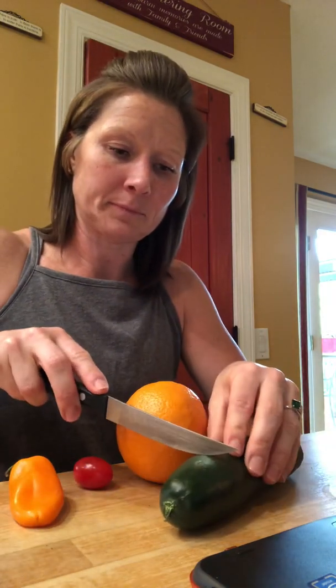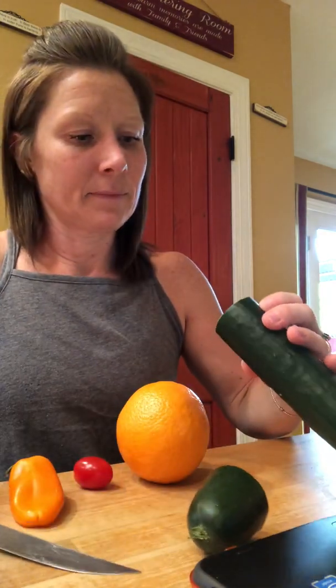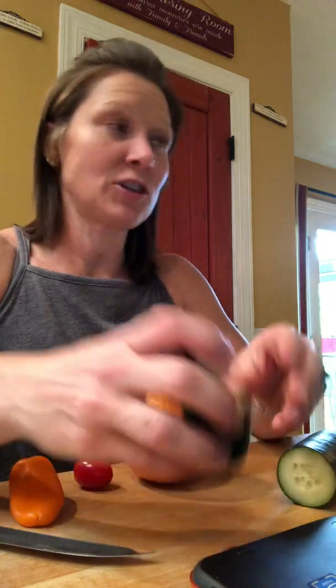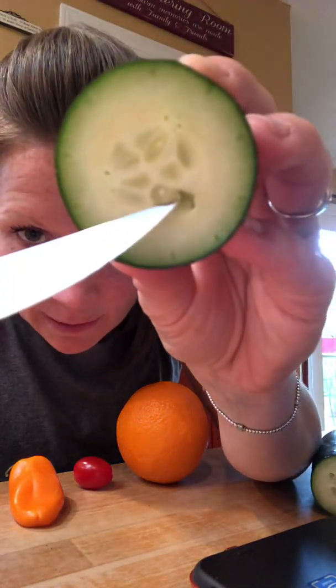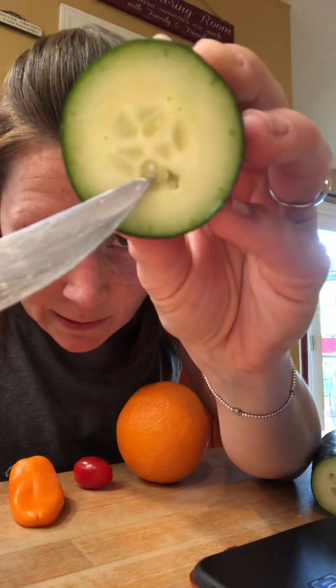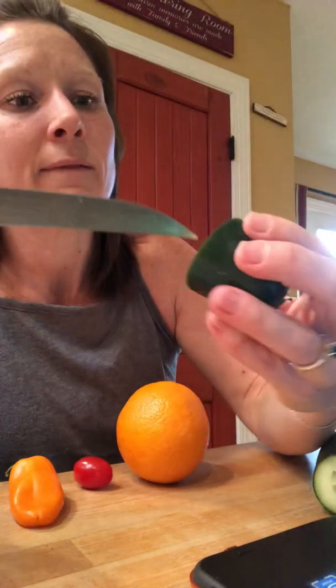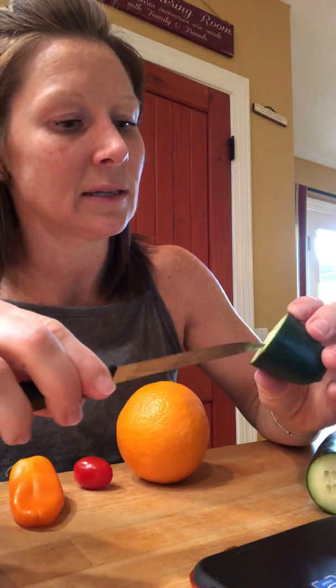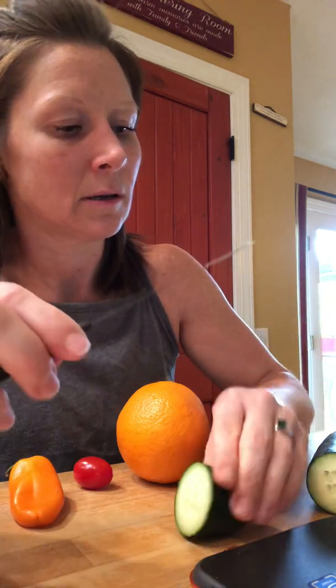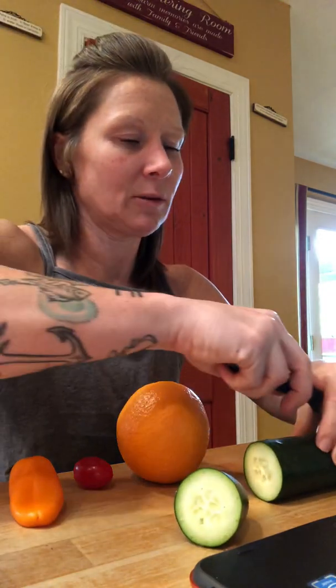Okay. Our next one is our cucumber. And I'll show you this. This one I might have to use my knife. Let's see. If I dig in here, do I have little seeds is the question. Let's dig a little bit deeper.